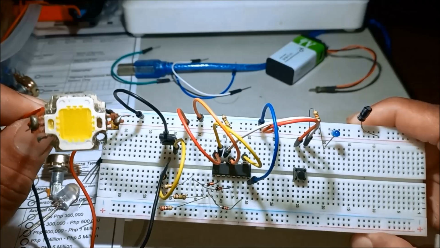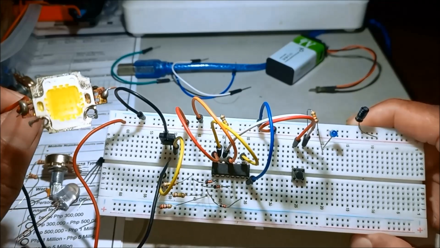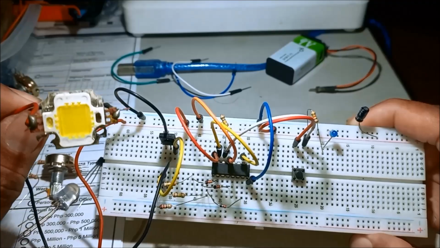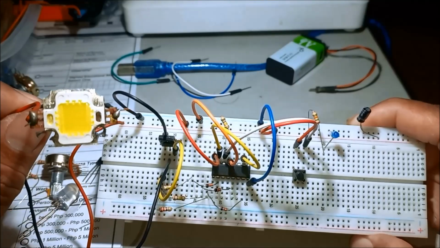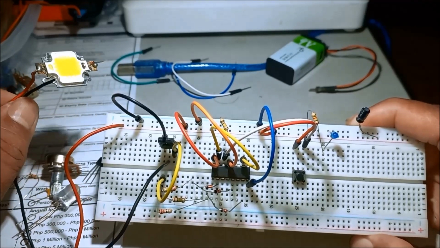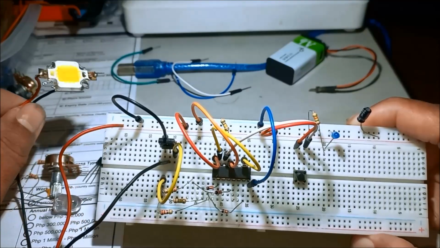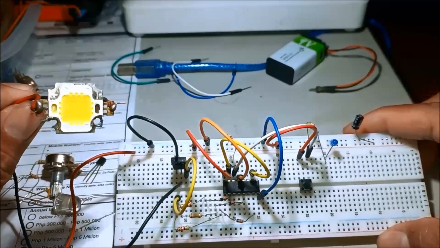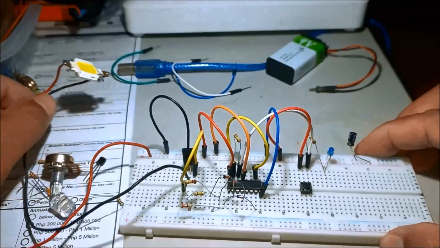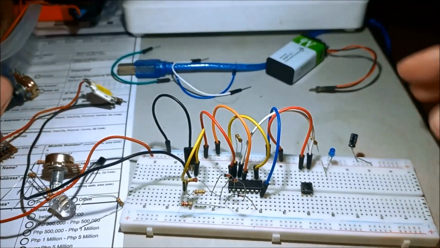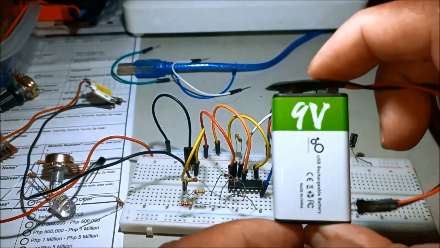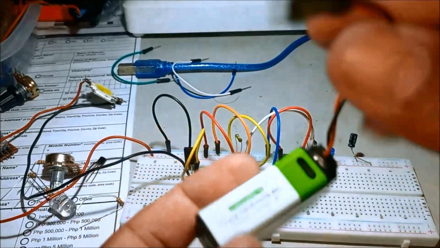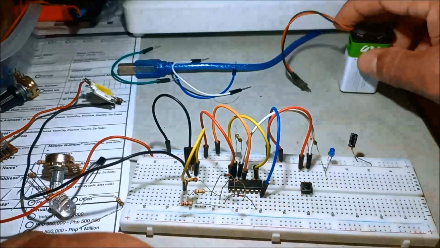This is a COB LED, usually used in a flashlight or house light. COB LED, chip on board LED. And for the power, we're using this 9 volt supply.